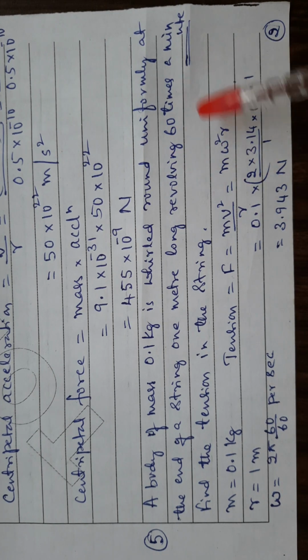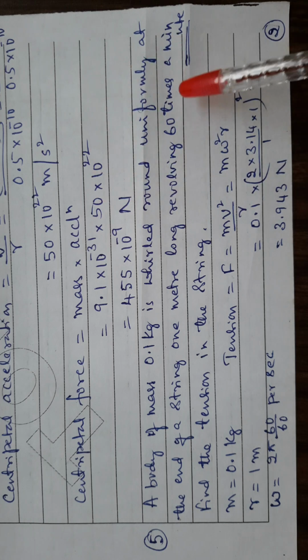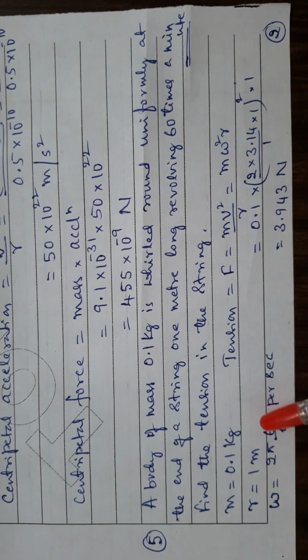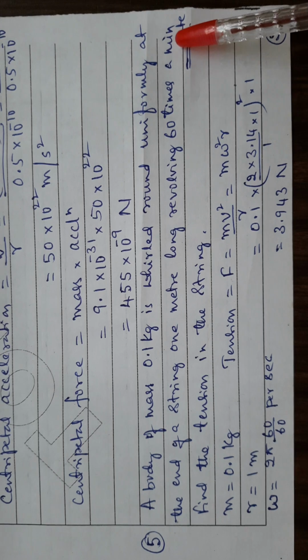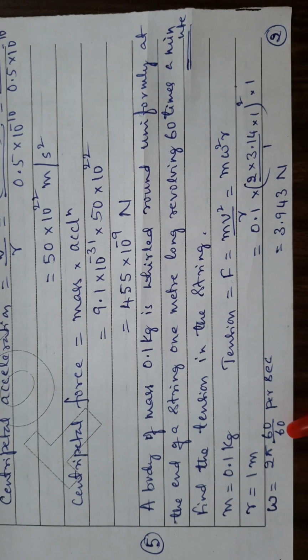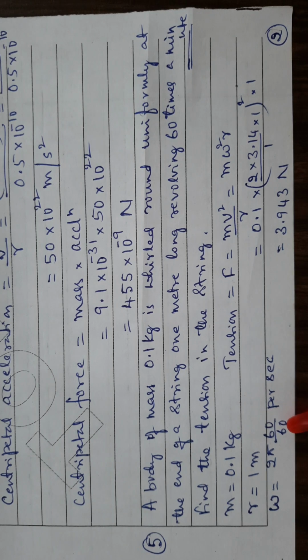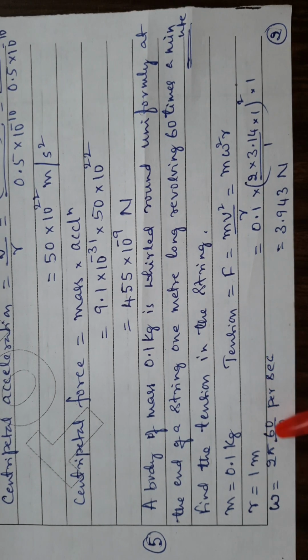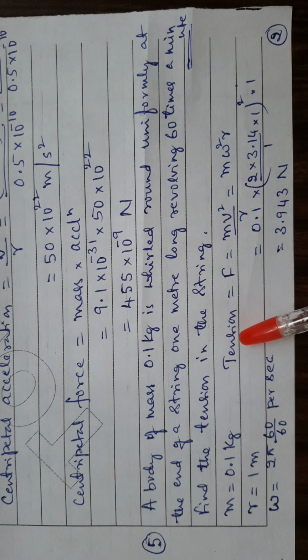60 times means the total angle covered is equal to 2 pi into n, where n is equal to 60, divided by 1 minute. 1 minute means 60 seconds. So you are going to get 2 pi into 60 divided by 60 per second. Therefore, the 60 gets cancelled: omega is 2 pi per second. The pi value you can substitute as 3.14. Okay, so go for the centripetal force here.